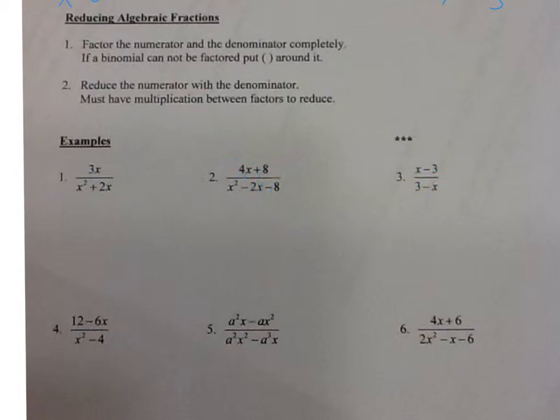All right, so we need to factor. You're going to factor the numerators. You're going to factor the denominators. So take a look at number 1. In the numerator, I have a 3x. You can't factor 3x because it's a monomial. It's already in factored form. It's 3 times x. So just rewrite it, 3x.